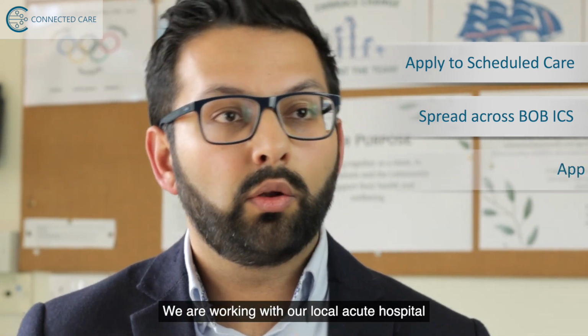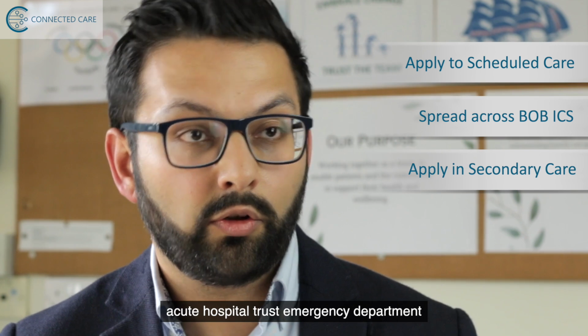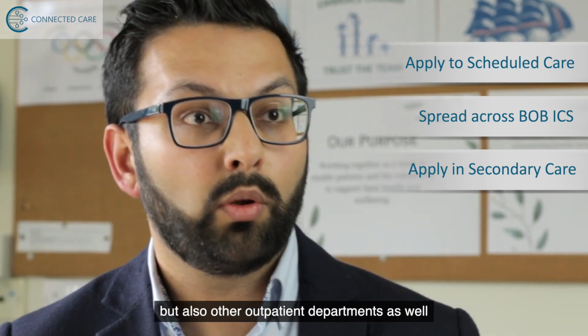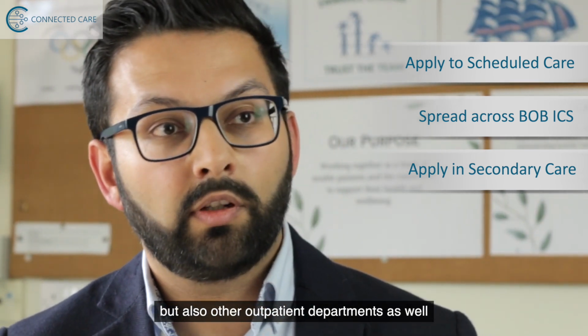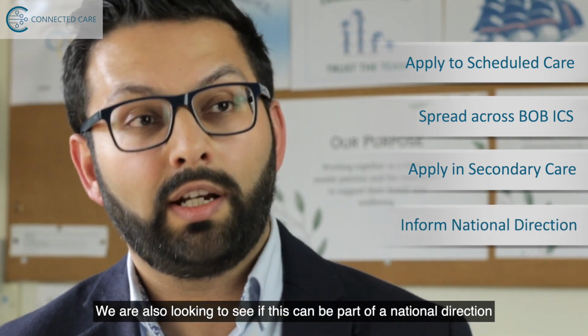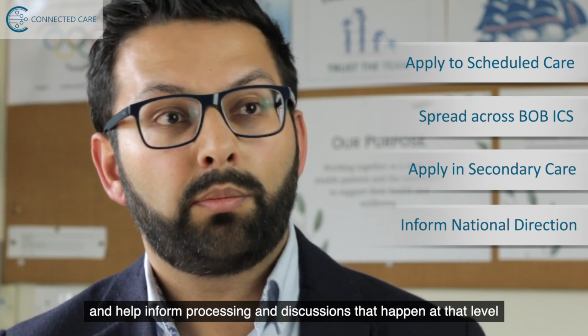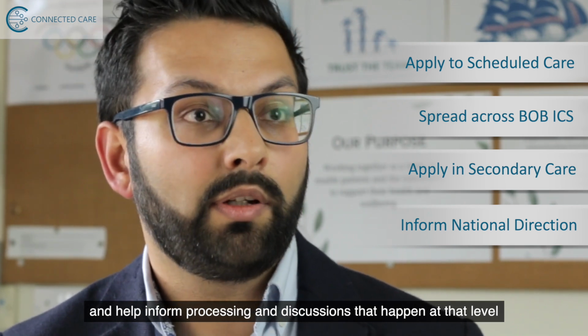We're working with our local acute hospital to see if this can be developed in the acute hospital trust emergency department, but also other outpatient departments as well. We're also looking to see if this can be part of a national direction of segmentation and digital triage and help inform processing and discussions that happen at that level.